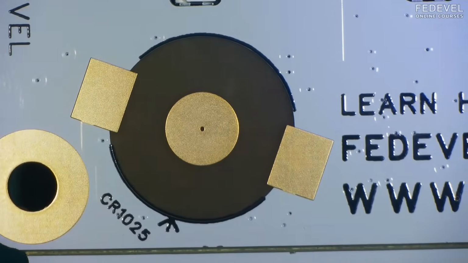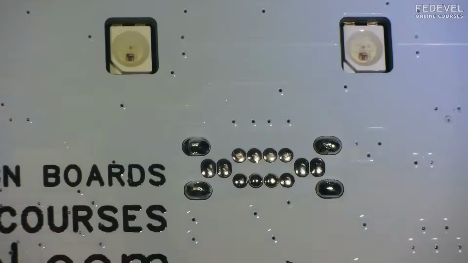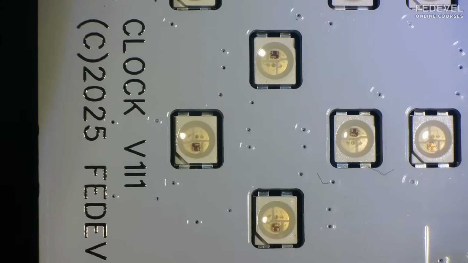Okay, this looks good. On the other side, battery holder is not fitted. We need to do it by ourselves. No short circuit here. And everything else looks good.